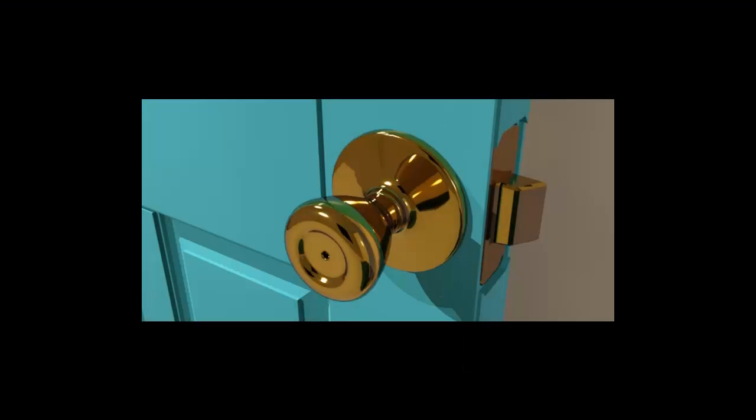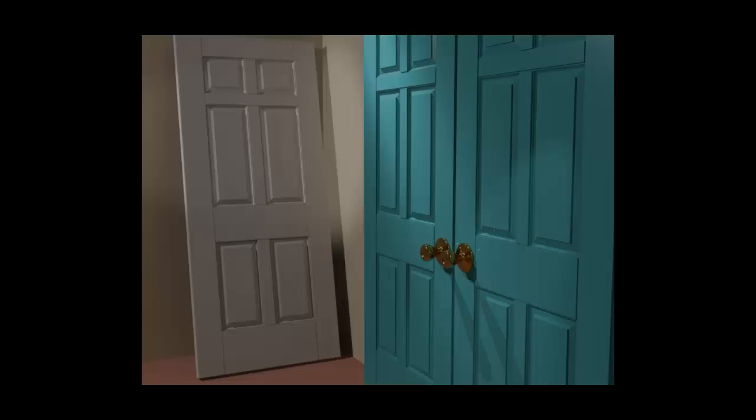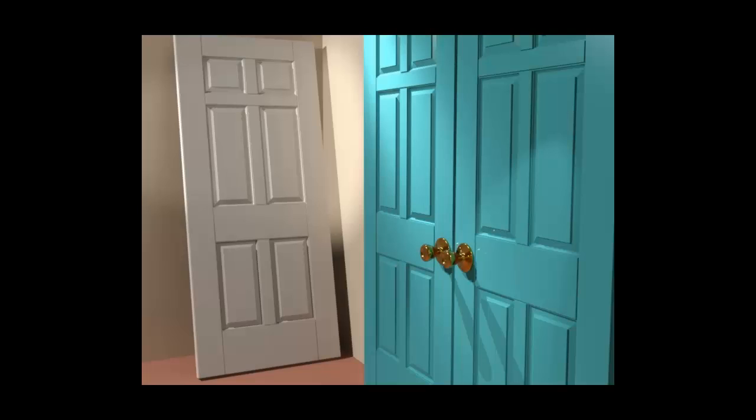You can add the effects later, such as door knobs, latches, and a good lighting. Lighting has a lot to do with the quality of this work.